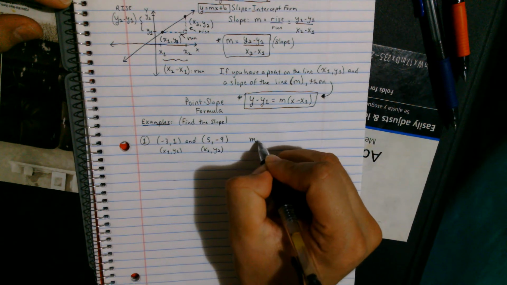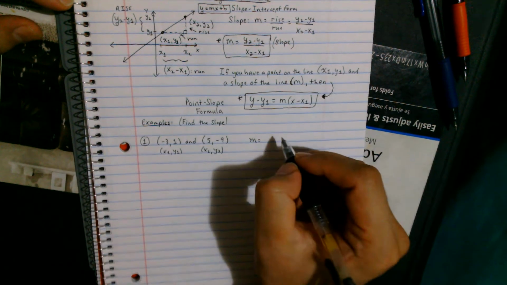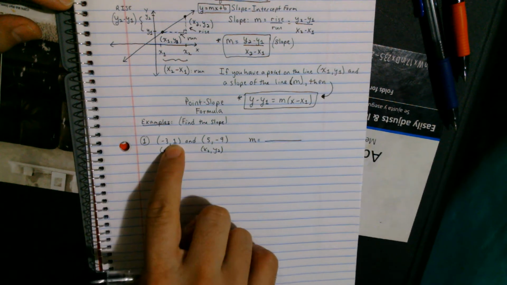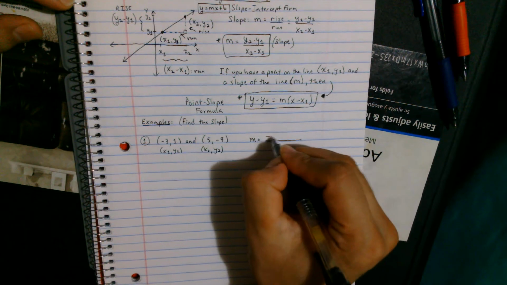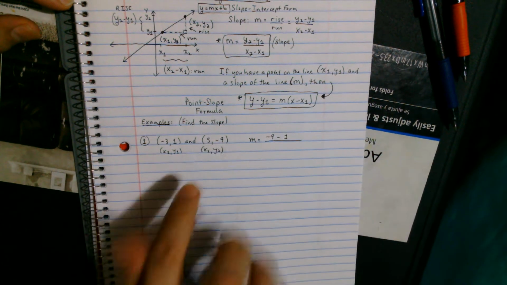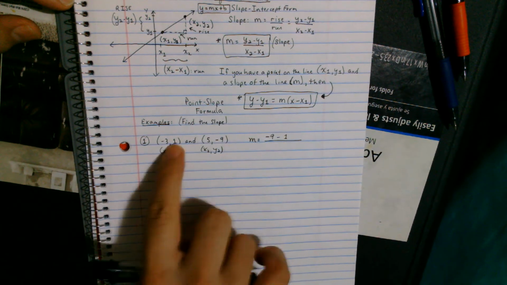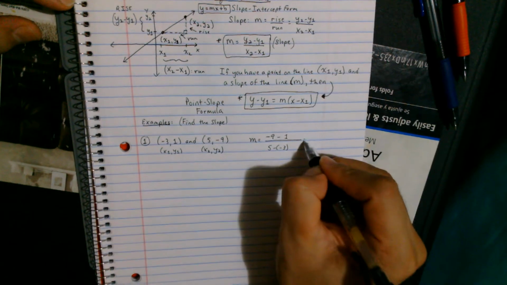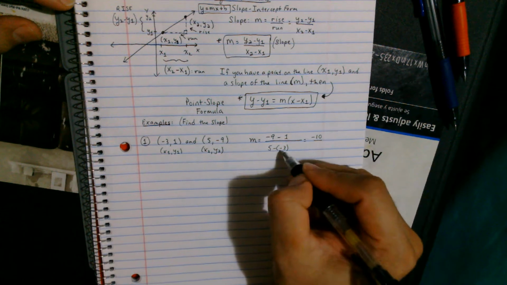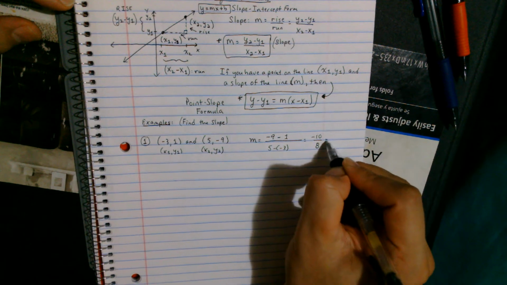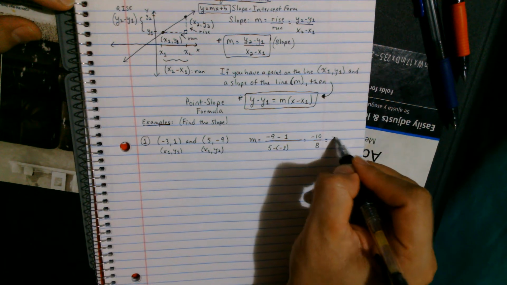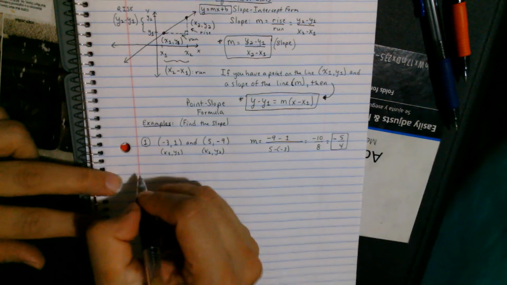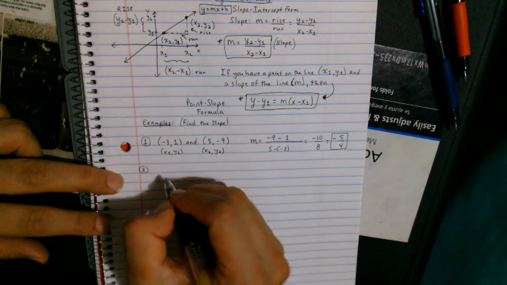So your little m here, now the other one was midpoint, capital M, your m here is y2 minus y1, -9 minus 1, divided by x2 minus x1, 5 minus -3. So this would be -10 on top. The bottom would be 8. This simplifies because they have a 2 in common, -5/4. That would be the slope of the line between these 2 points.